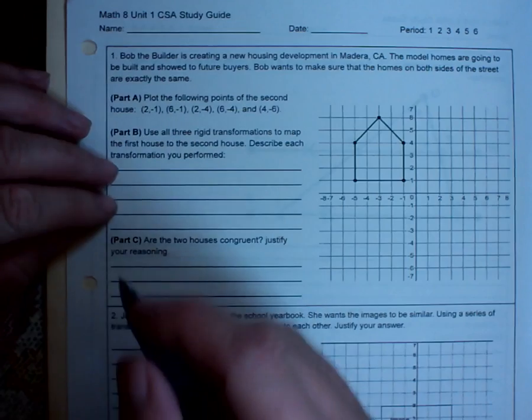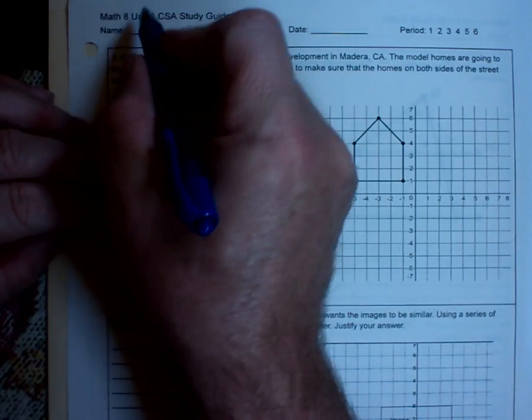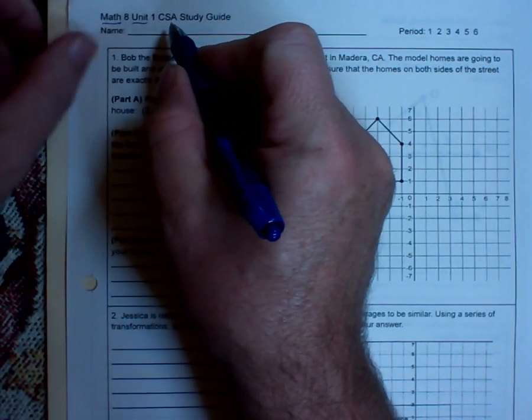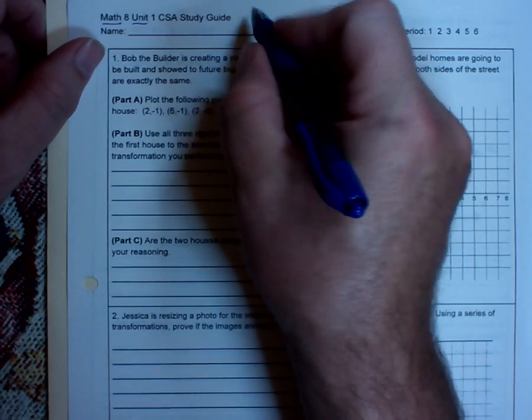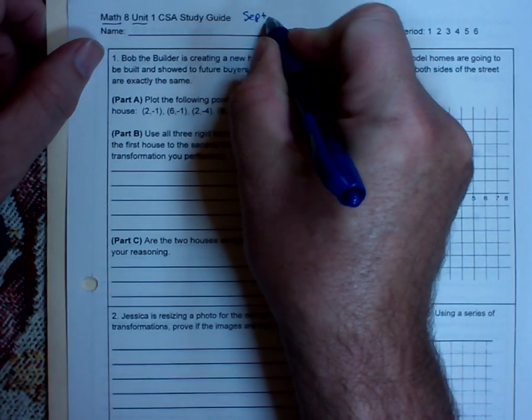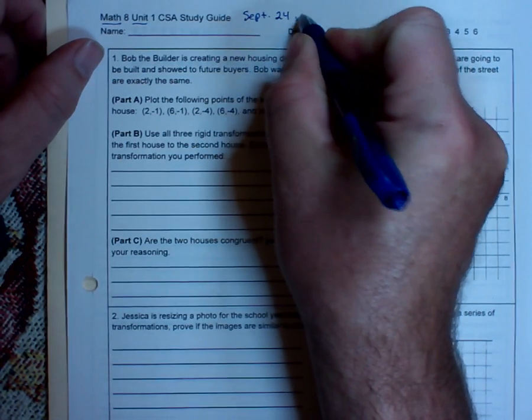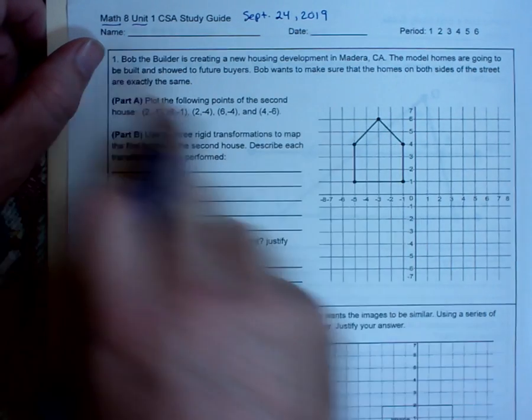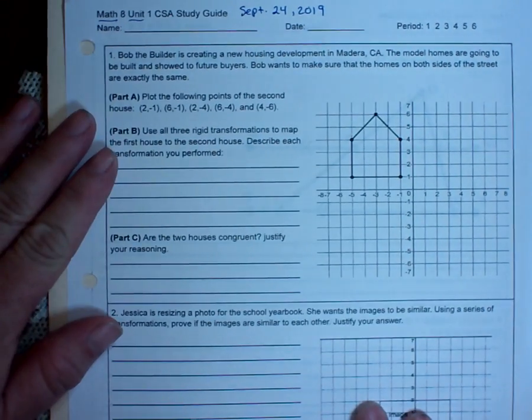All right, hello. This is the Math 8 Unit 1 Common Summative Assessment Study Guide. It's September 24th, 2019. And we have our study guide here.